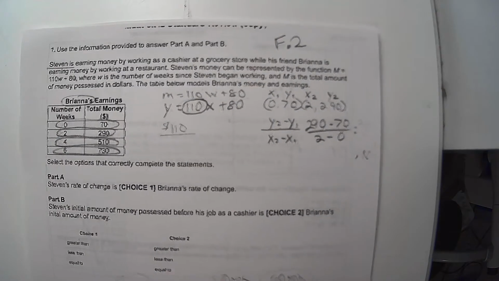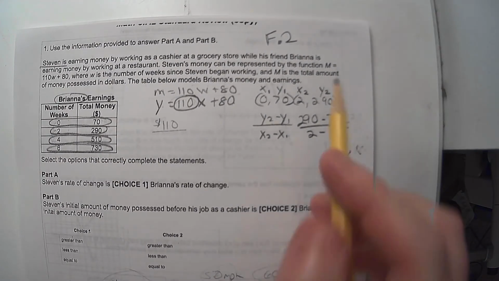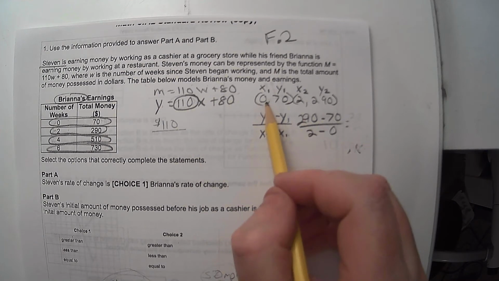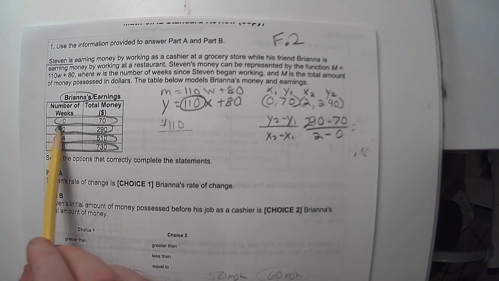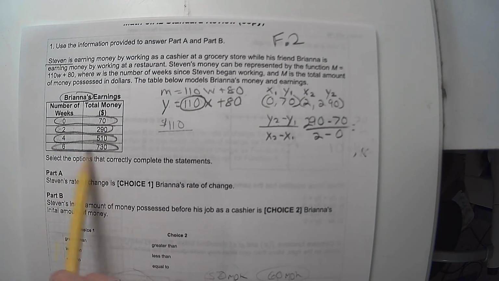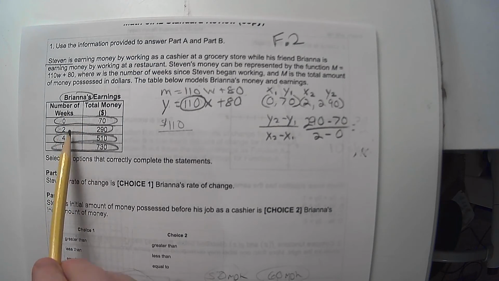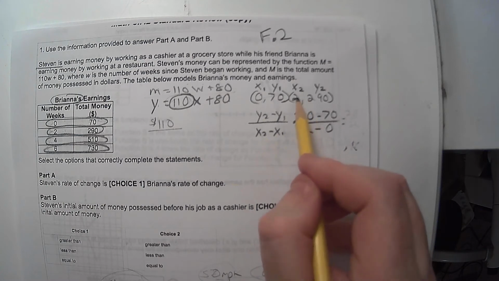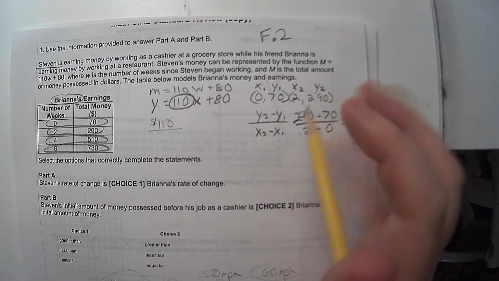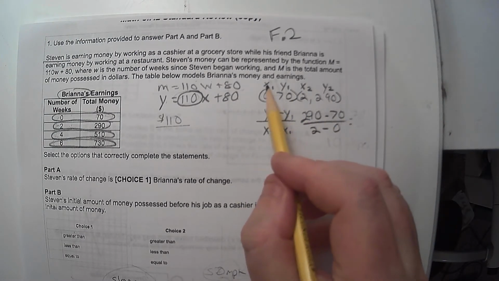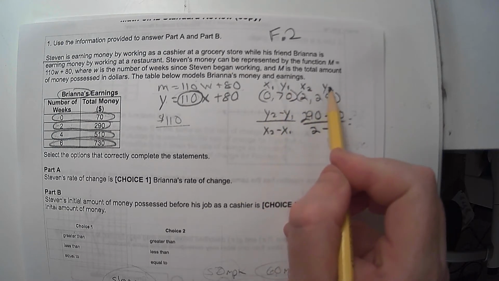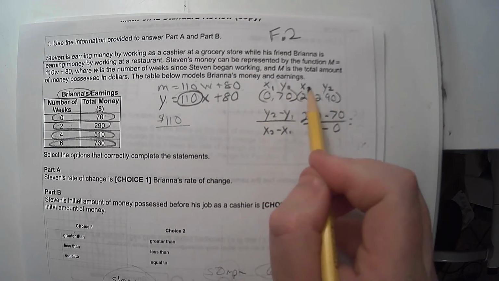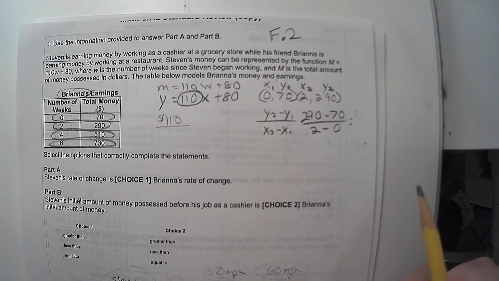Alright, so I've already done this once, and because I had the computer issues, we started over. I pulled out 2 of my ordered pairs for Brianna. I've got 1, 2, 3, 4 possible ordered pairs. I'm using 0, 70 and 2, 290. Alright, so in this I've got my labeling, so XY, XY, and then go back and put 1, 1, 2, 2 for first and second ordered pairs.